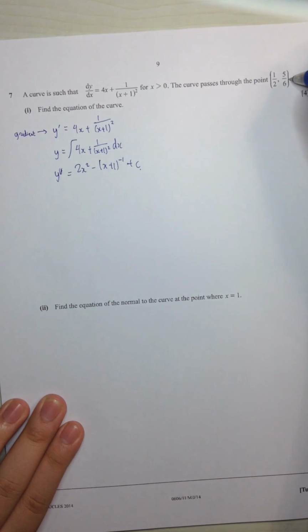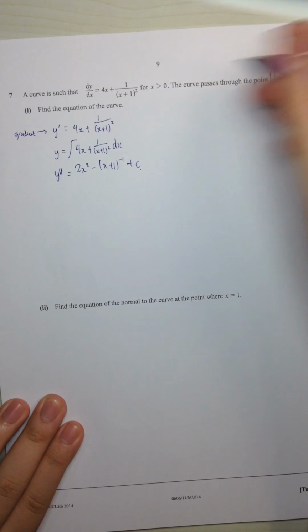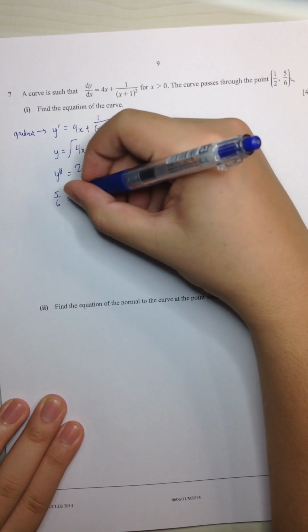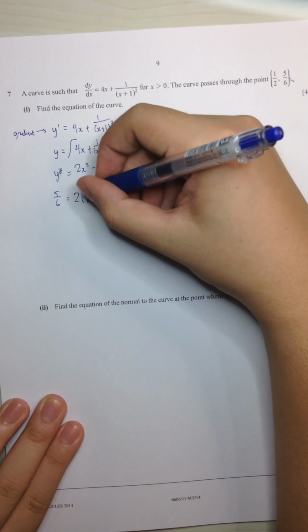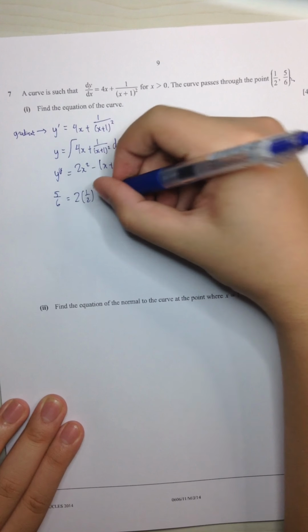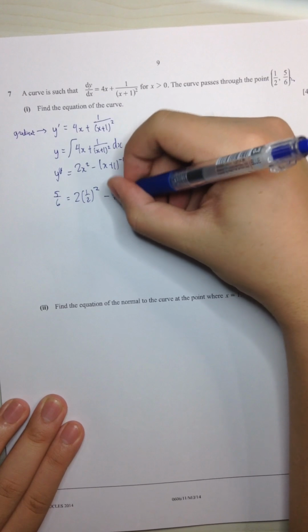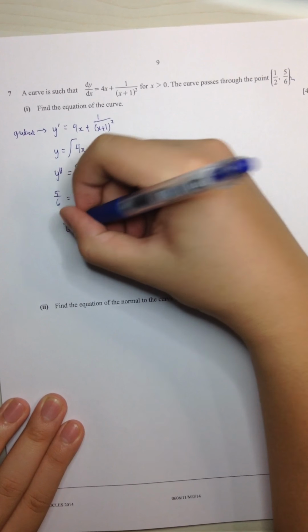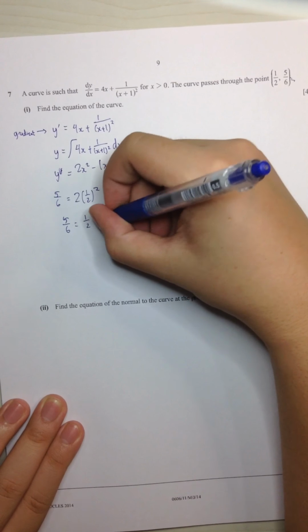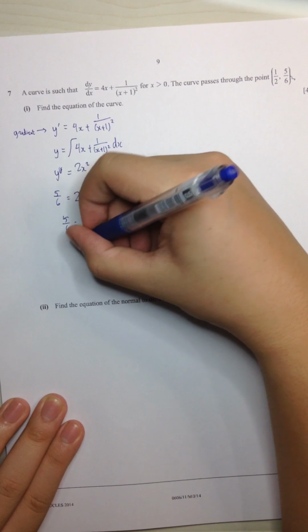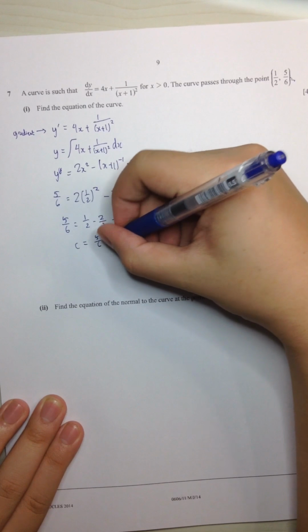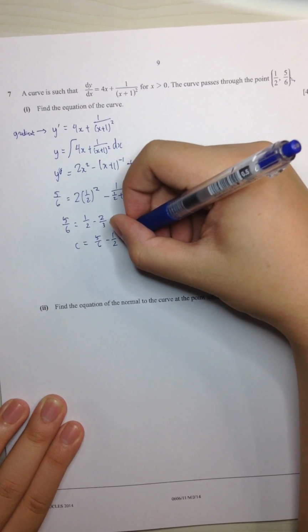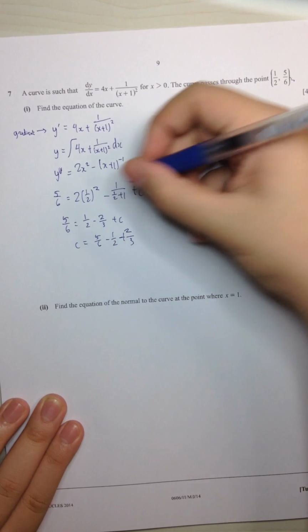So we input this into y and x. So 5/6 equals 2 times (1/2)² minus 1/(1/2 + 1) plus c. 5/6 equals 1/2 minus 2/3 plus c. So c equals 5/6 minus 1/2 plus 2/3.